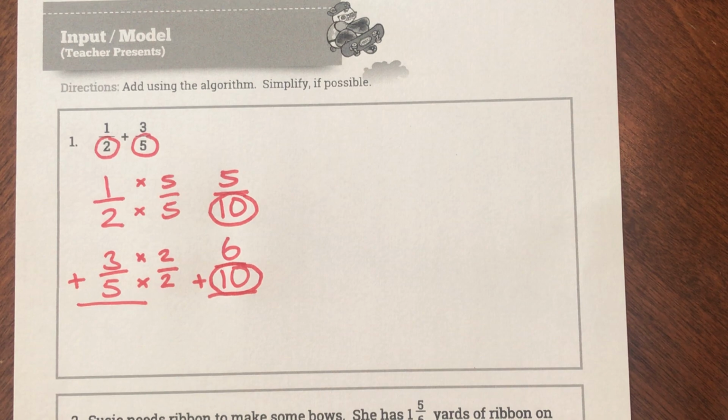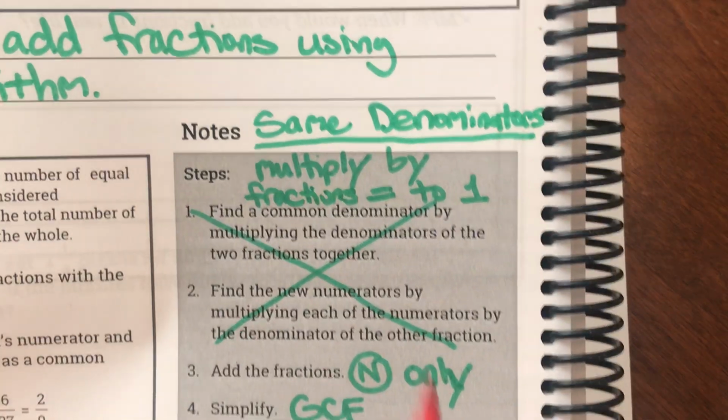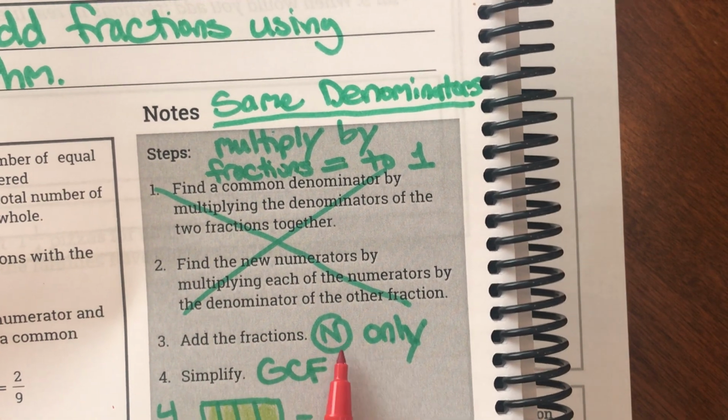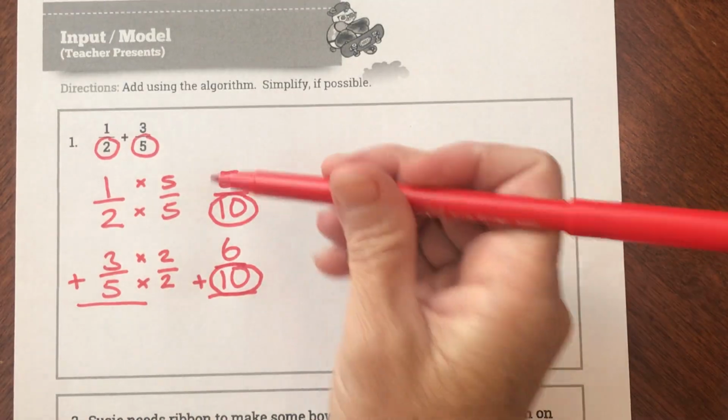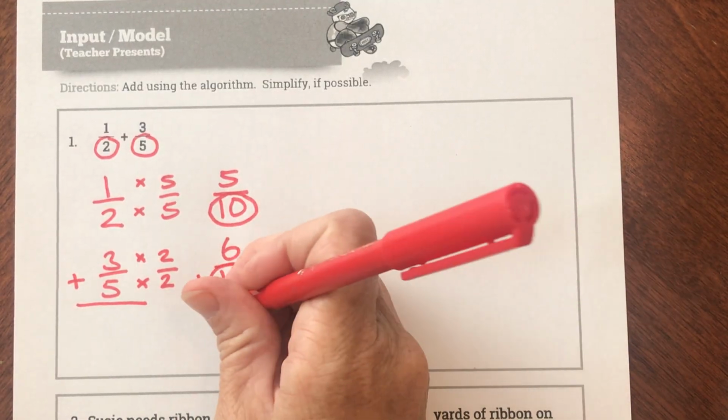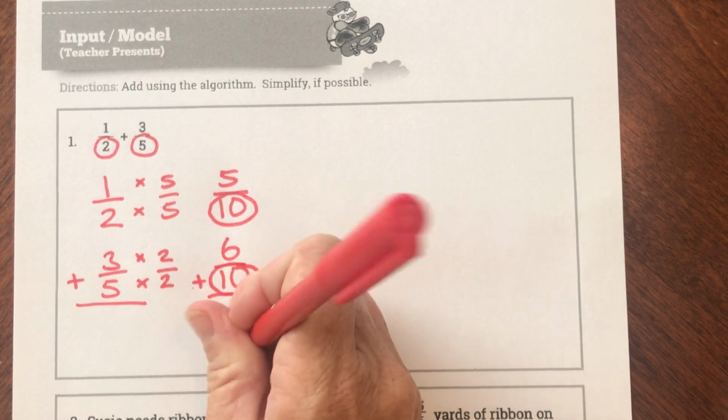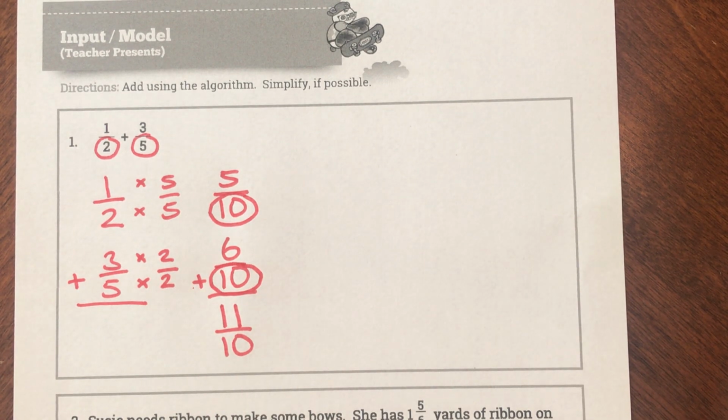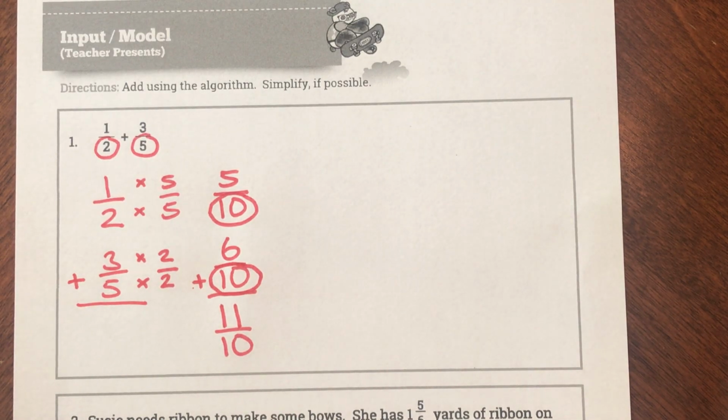So now I can go on to step 2 and it says add the fractions numerator only. So 5 plus 6 is 11 tenths. Okay. Now my next step says to simplify. Before I simplify, I noticed a problem. That's improper.